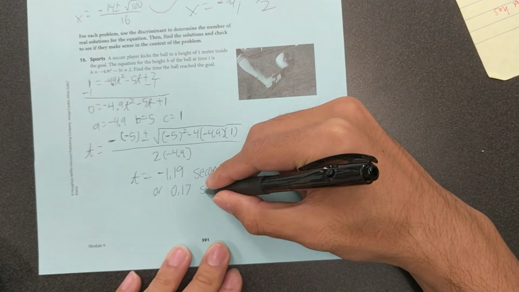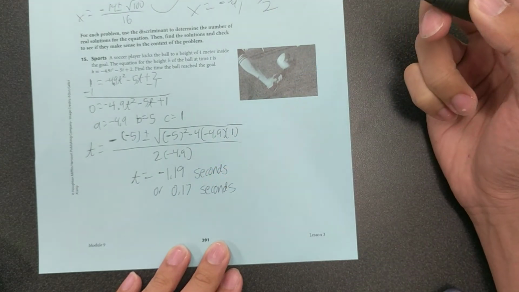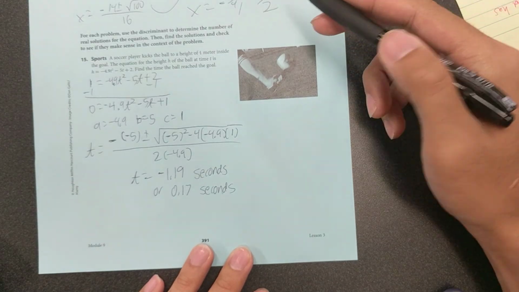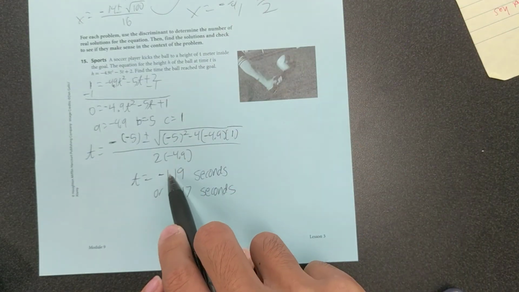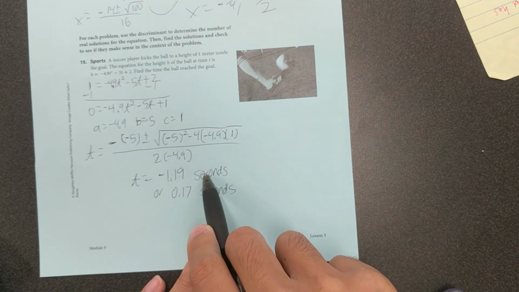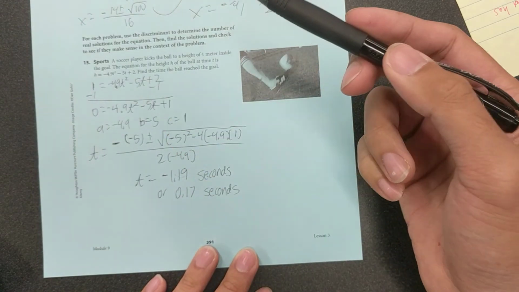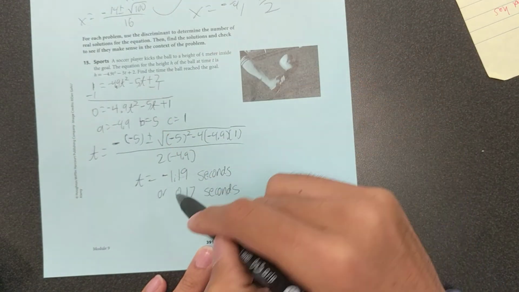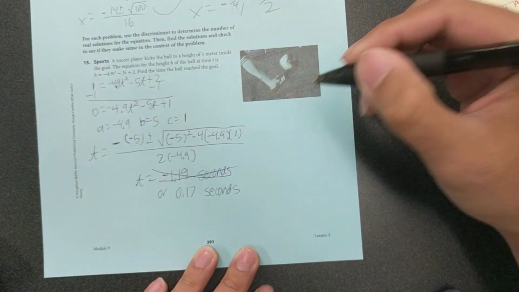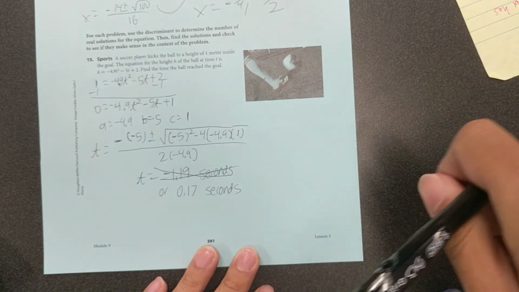Okay, so now we need to take into account the real life situation, right, because this is a word problem. A negative time does not make sense, right? That would be before they kick the ball, so how could the ball already be at the correct height? So because it's a word problem, we can get rid of that answer, and the only solution is 0.17.